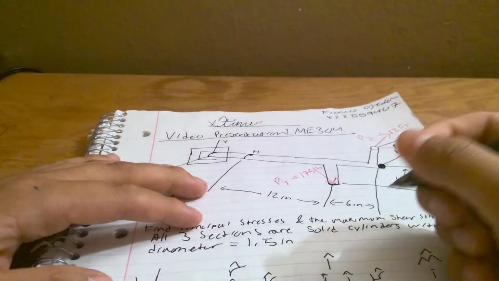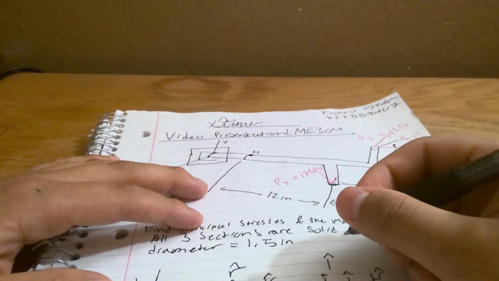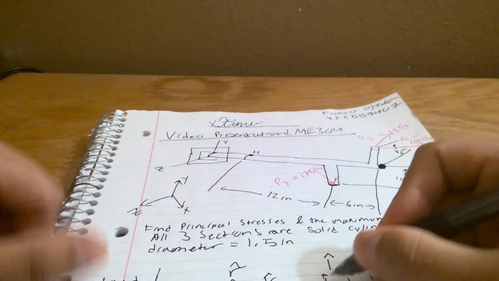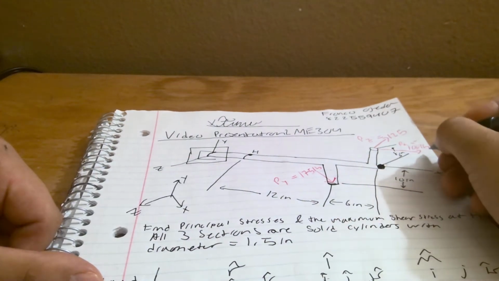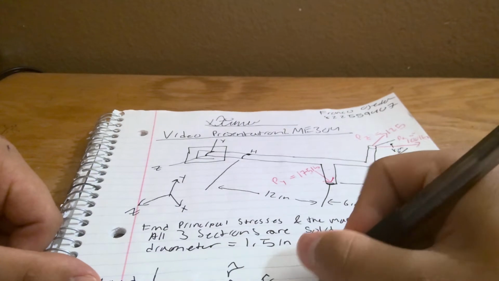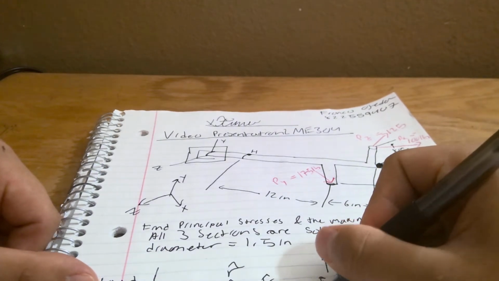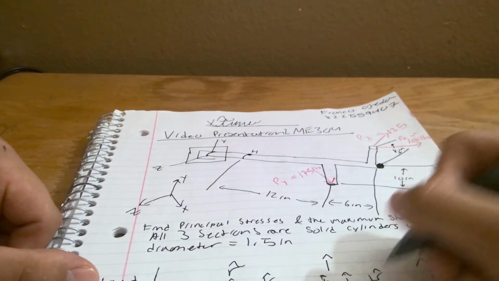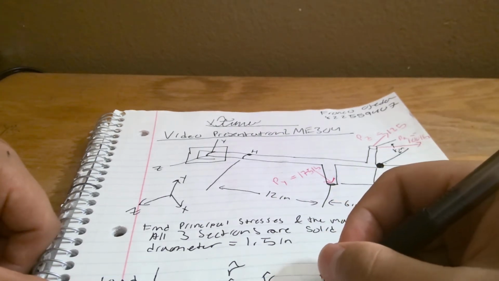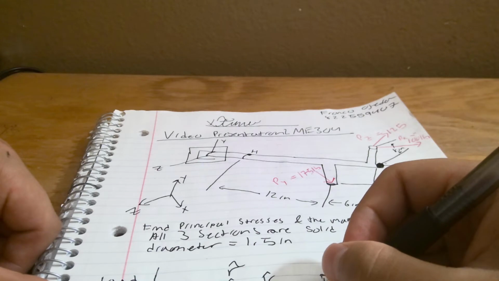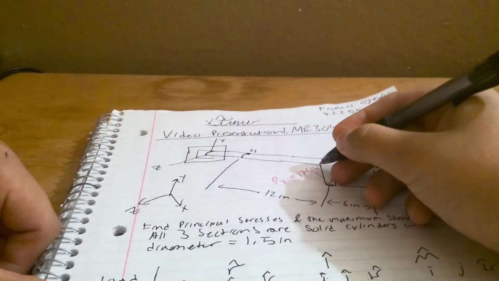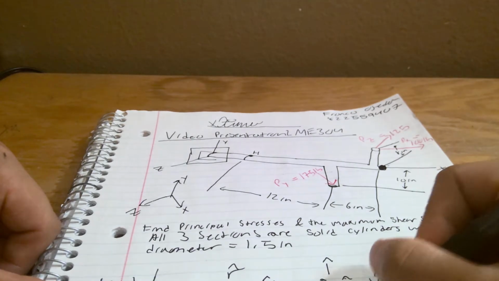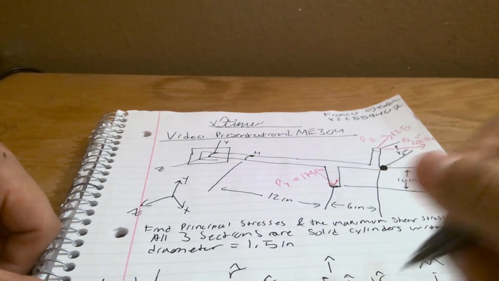Now for our force vector. This is in the x direction, so Px, we get 100 pounds, then 0, 0. For 175, we get 0, and then it's going down on y, so it's negative 175 pounds, and then 0.